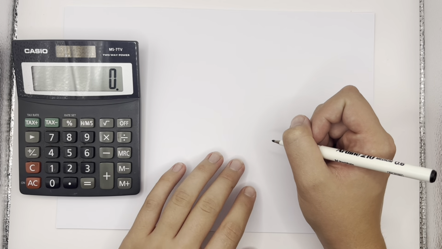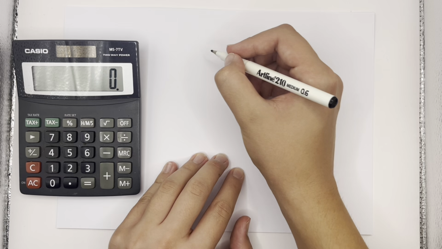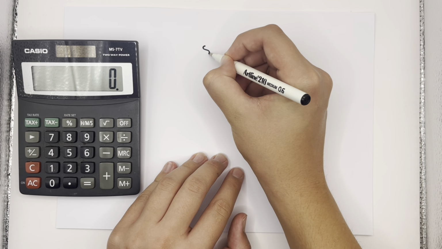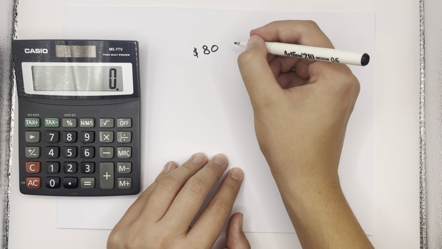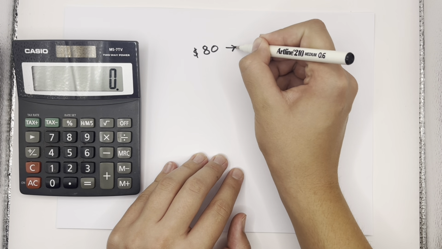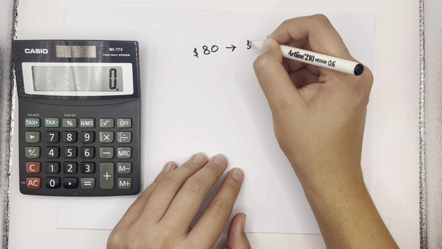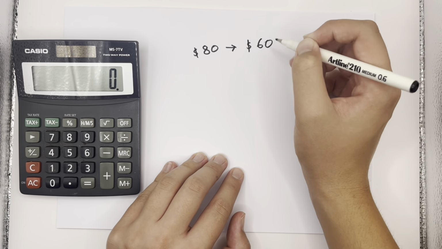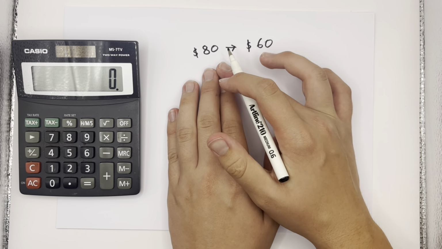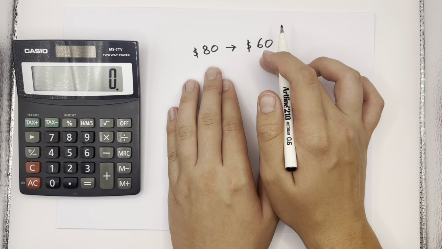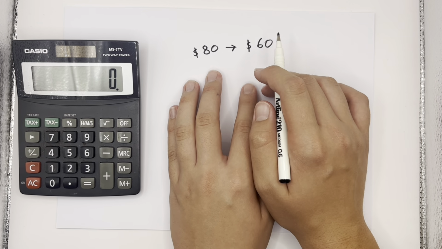Okay, let's try another example. Let's say you had $80 and then you walked into a store, you bought a couple things, and you walked out with $60. How much have you lost? Or what is the difference in percentage between 80 and 60?